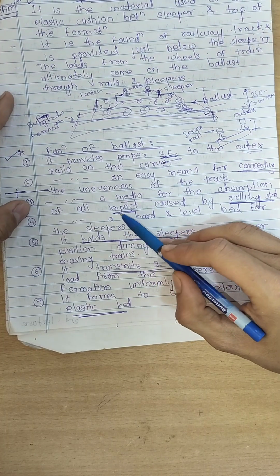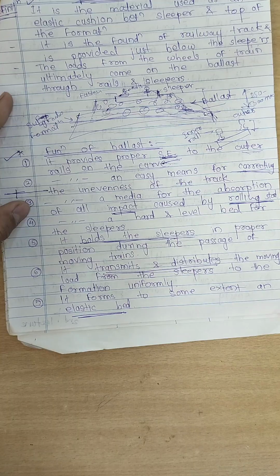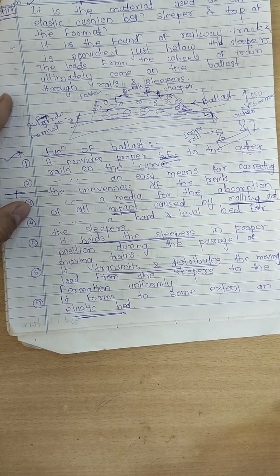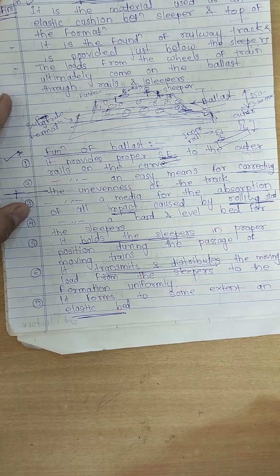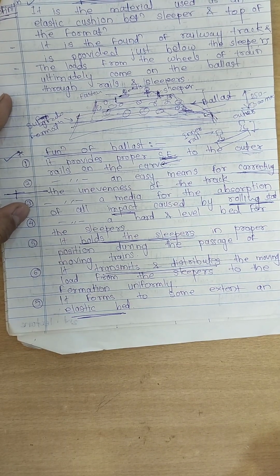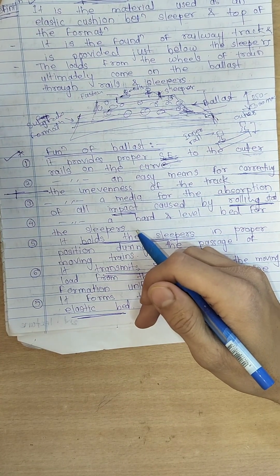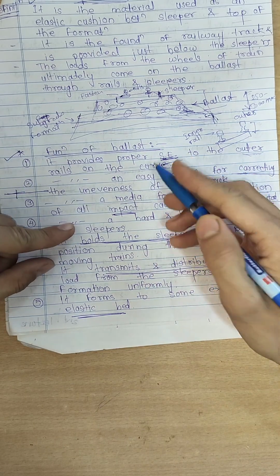Next, it provides a medium for absorption of all impact caused by rolling stock. Rolling stock is nothing but the movement of the train. Whenever our train travels on the track, it impacts the rails and the subgrade below. So these huge impact loads can be absorbed with the help of this ballast.